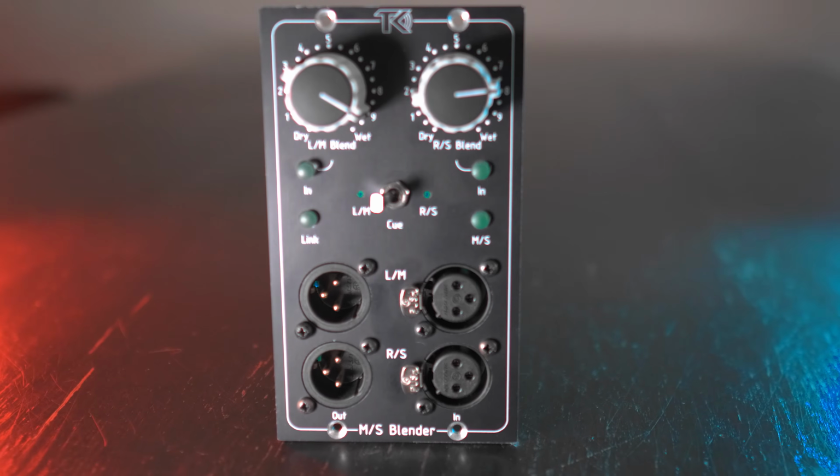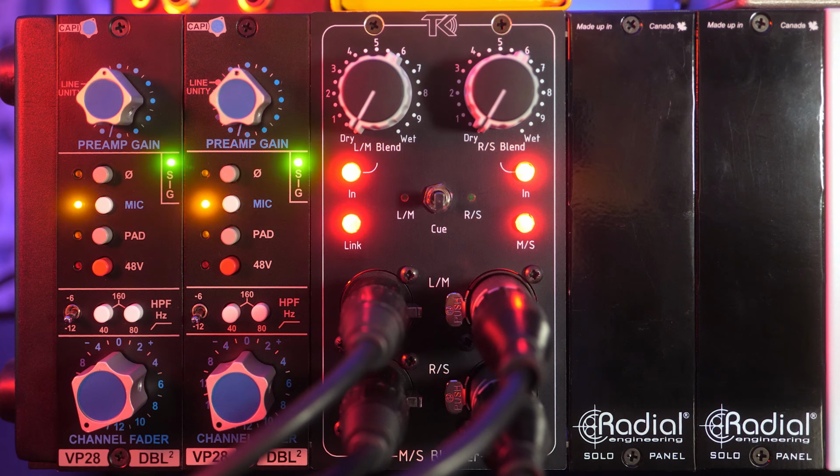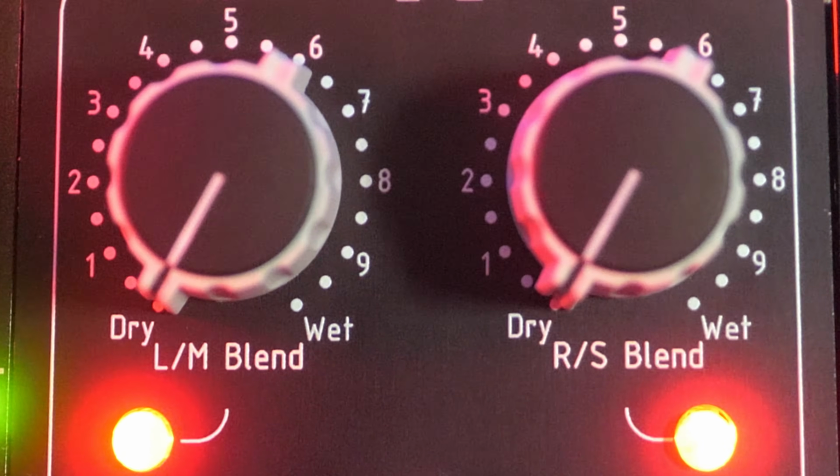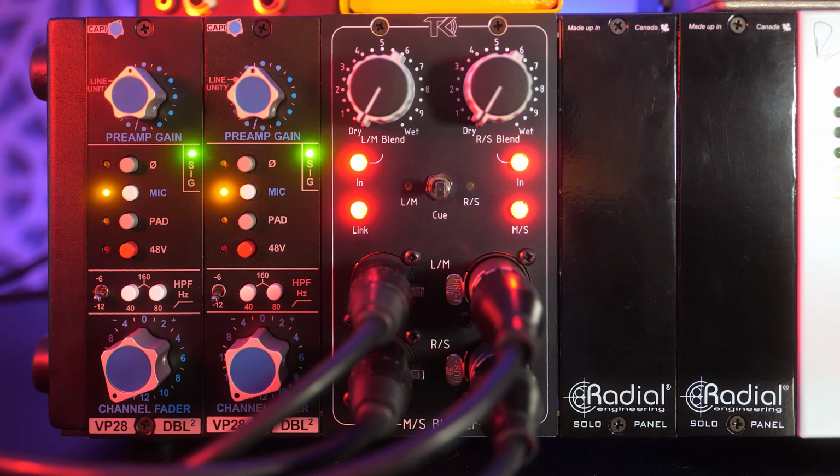Usually you expect plugins to emulate hardware, but the TK Audio MS Blender 500 is sort of a plugin in hardware form. This 500 series hardware unit offers dry-wet mix control between analog audio sources. So this unit enables parallel processing for hardware gear which doesn't have that ability, and those are very many.